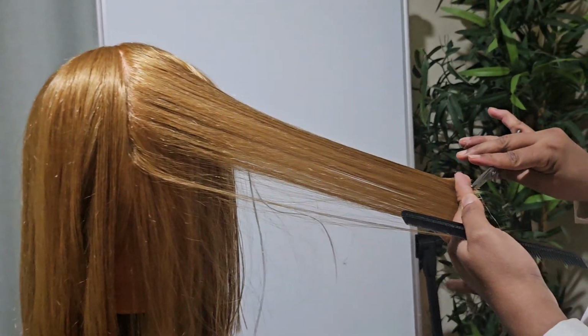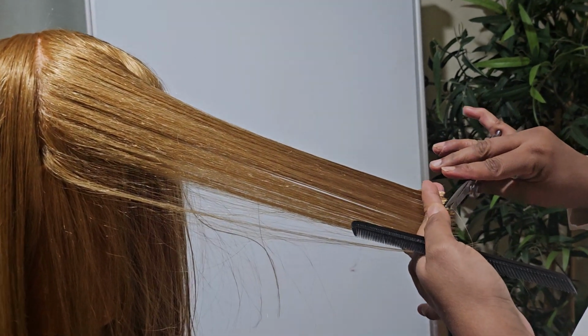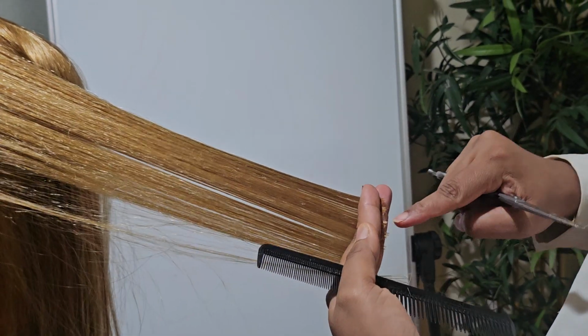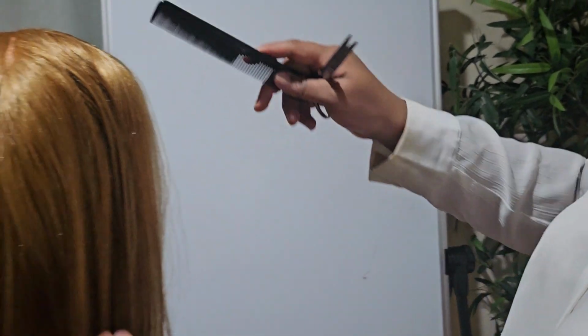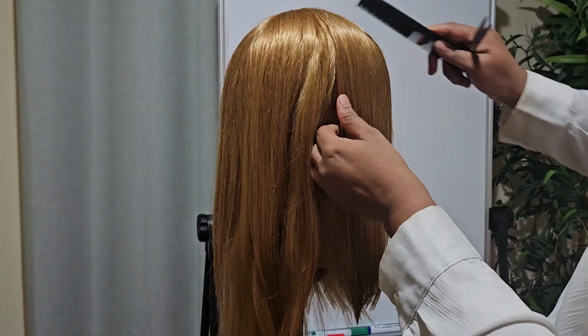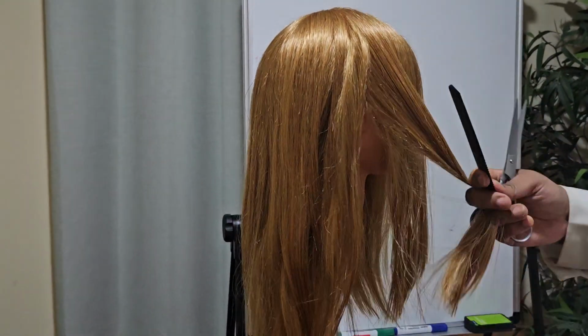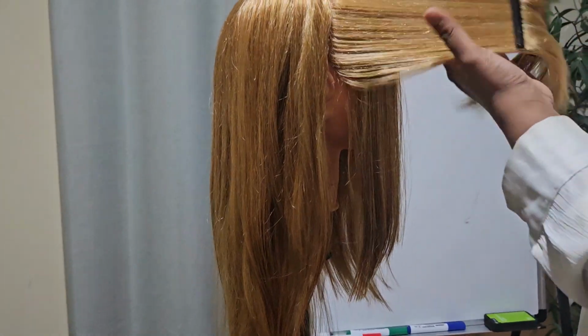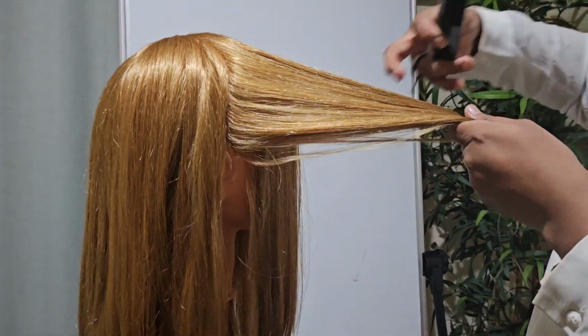this is called brick cutting. See, it's like a brick, because then it gives that softness. It adds softness. If you cut it straight, it gets a more rigid line. Again, I will do the same thing here.